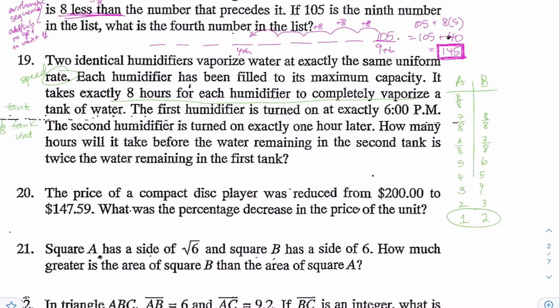So after the 7th hour, so 7 hours later, tank A will have 1/8 left, whereas tank B will have 2/8 left. So this would be 7 hours.